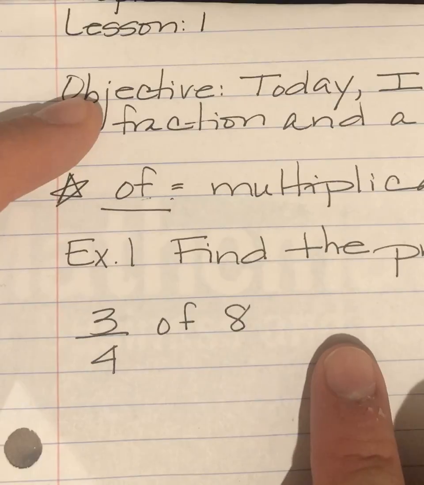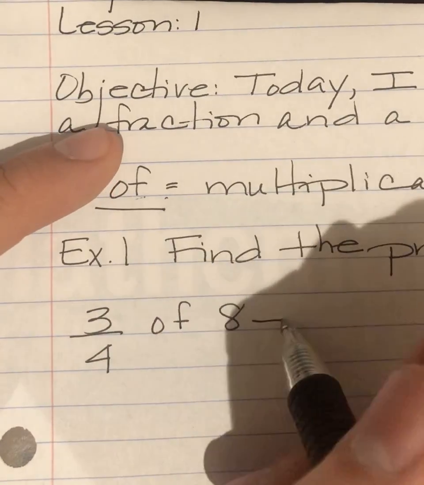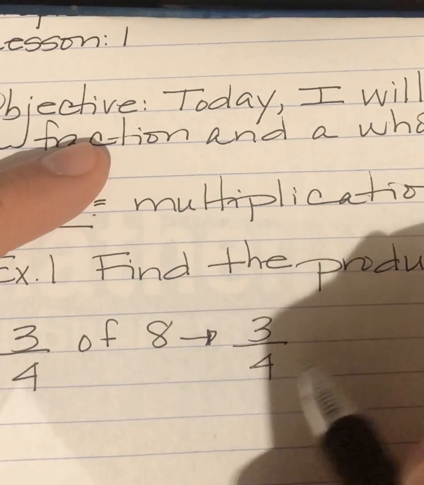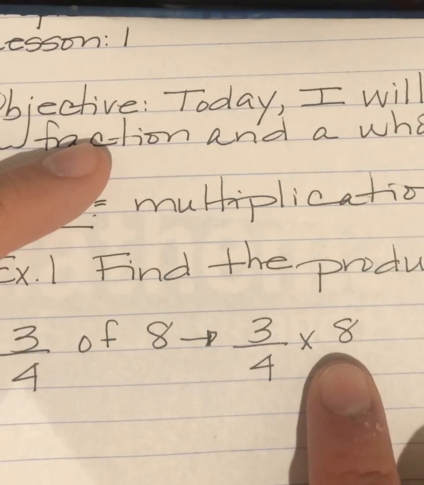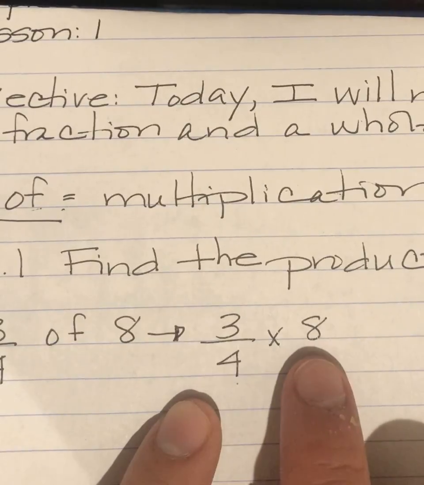In my head, I know that of means multiplication, so I'm thinking 3 over 4 times 8. However, 8 is not a fraction, so I can't multiply 3 over 4 by 8 yet.